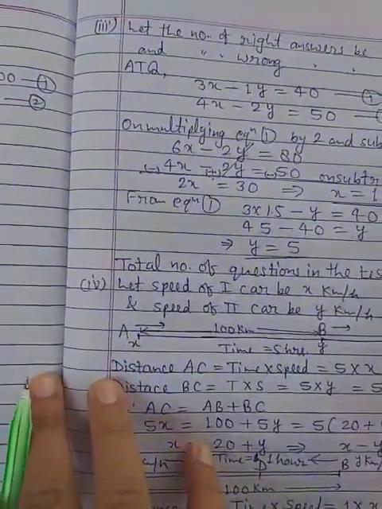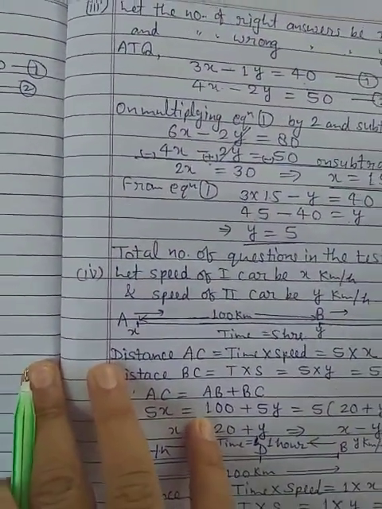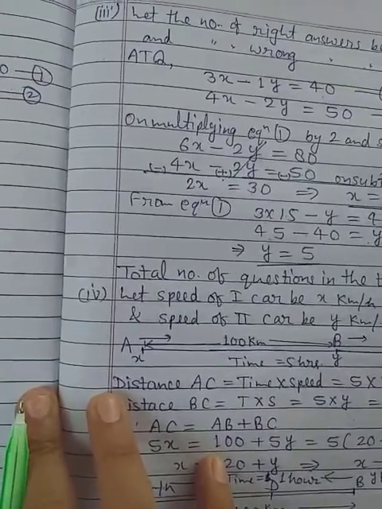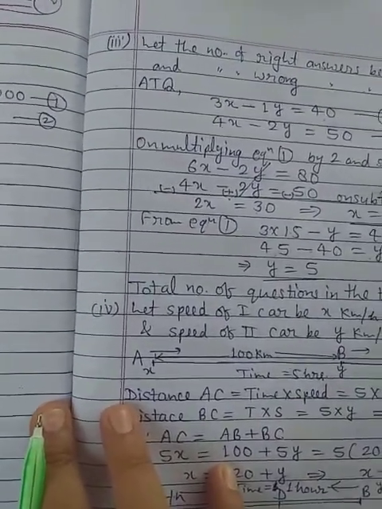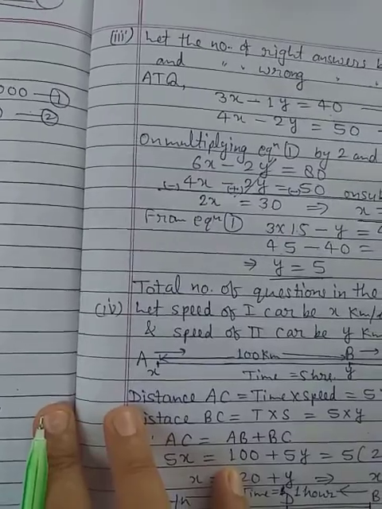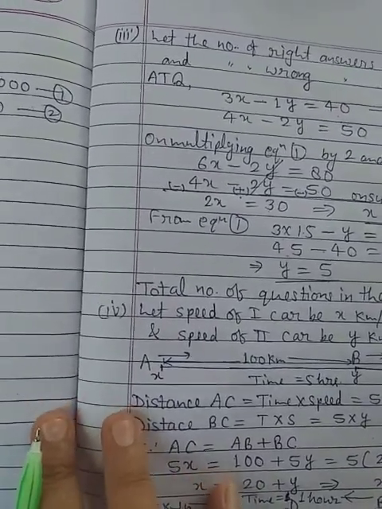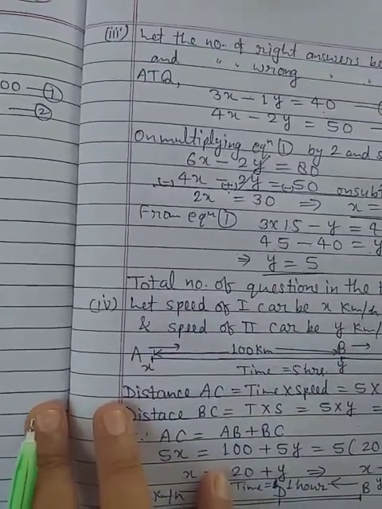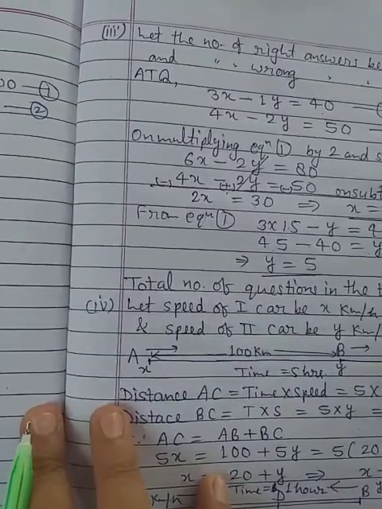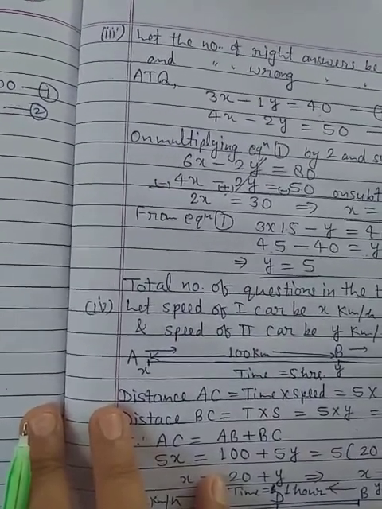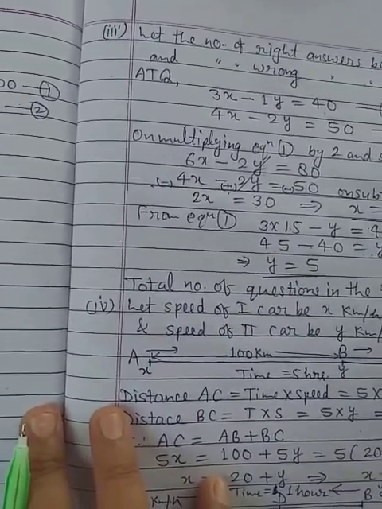Now see the fourth part. Places A and B are 100 km apart on a highway. One car starts from A and another from B at the same time. If the cars travel in the same direction at different speeds, they meet in 5 hours. If they travel towards each other, they meet in 1 hour. What are the speeds of the two cars?